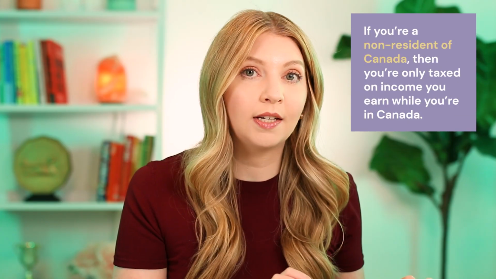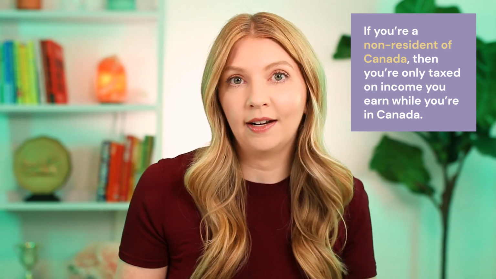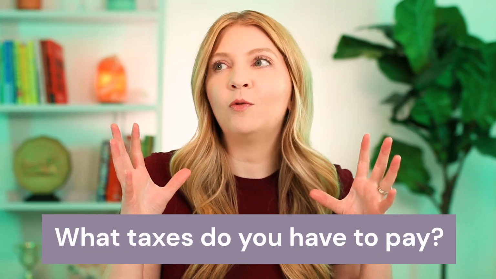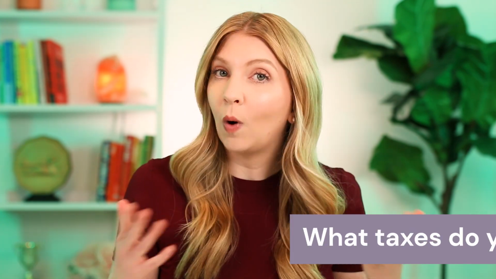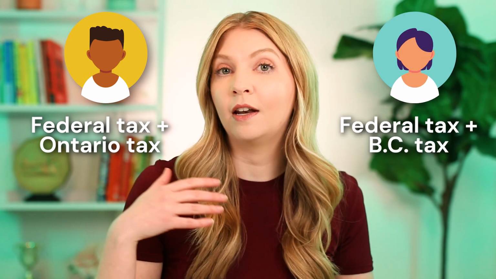Similarly, if you're a non-resident of Canada, then you only pay tax on the money that you earn while you live in Canada. And likely there is a foreign tax credit in your home country, so you can avoid that double taxation as well. So what taxes are you paying on your income exactly? Well, there are two types of tax. There's federal tax and provincial tax. Everyone pays the exact same federal income tax rates, but you only pay the provincial tax rates of your home province. So someone living in Ontario would pay federal taxes plus Ontario taxes, and someone in British Columbia would be paying federal taxes and BC taxes.